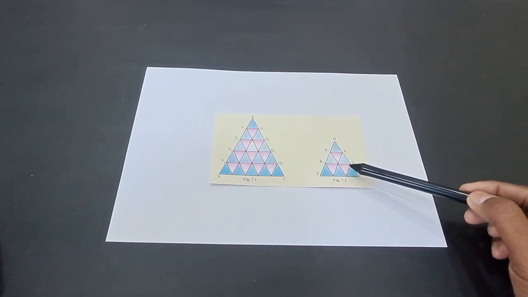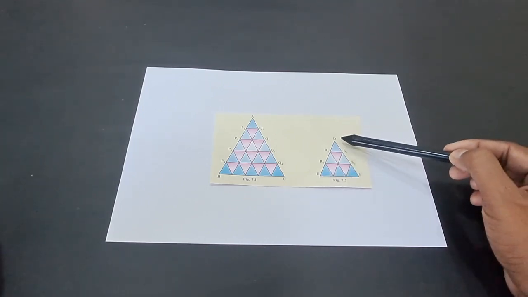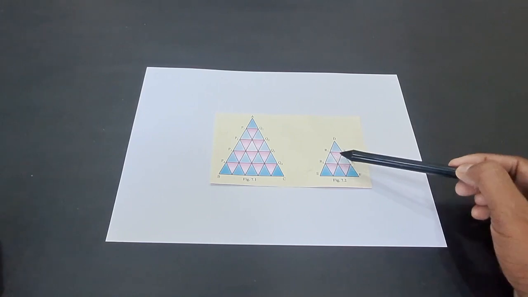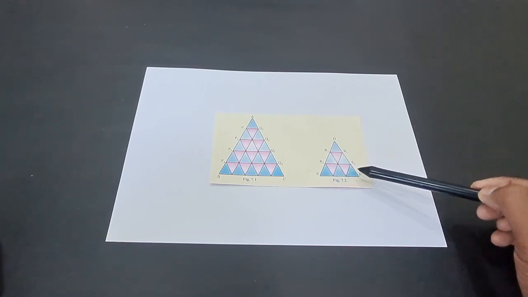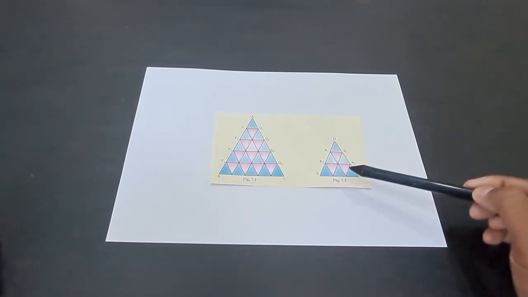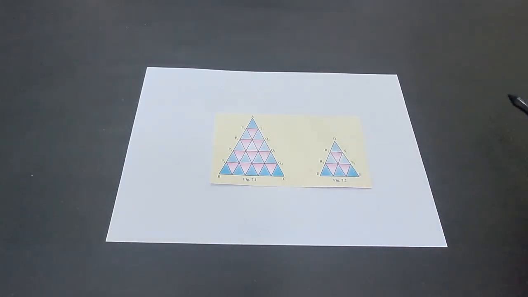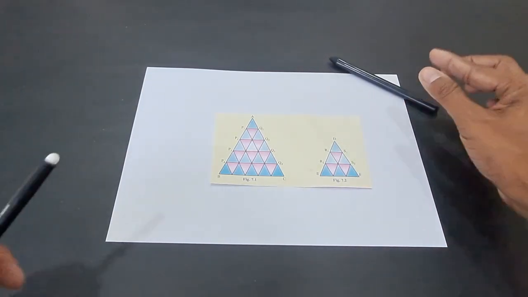Likewise, the same thing is to be repeated for the smaller triangle. In this triangle, we'll have 1, 2, 3, 4, 5, 6, 7, 8, 9 similar triangles. And after dividing these two, we can derive the result directly.